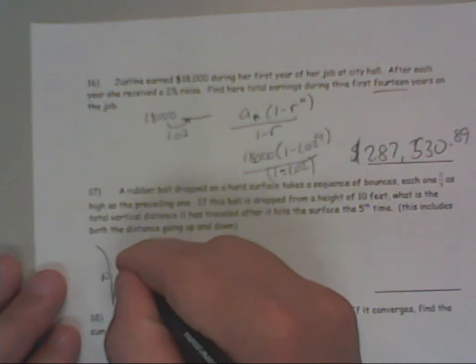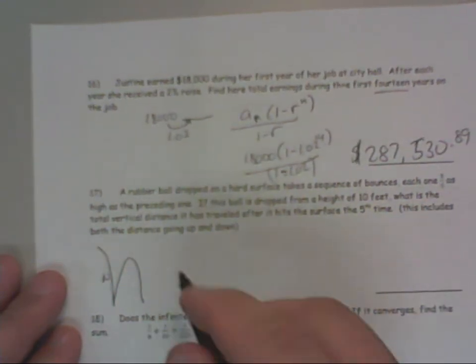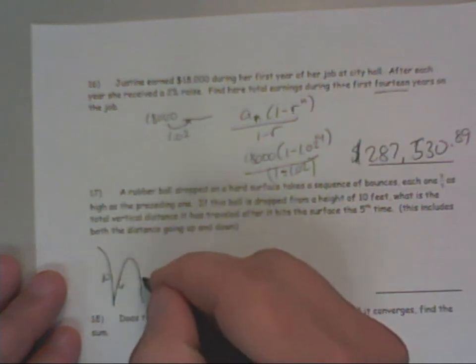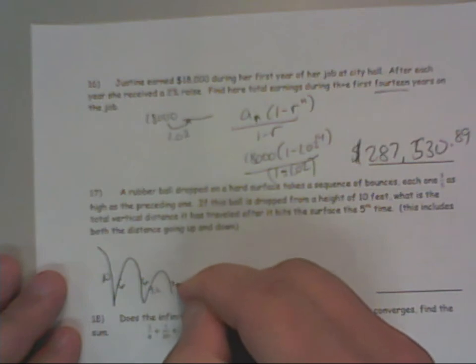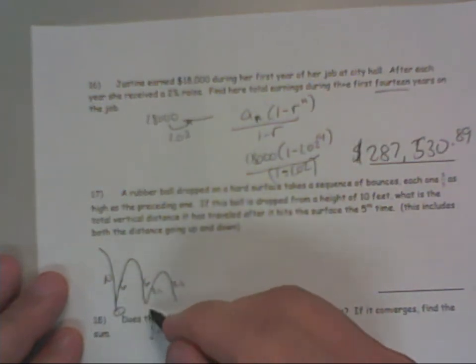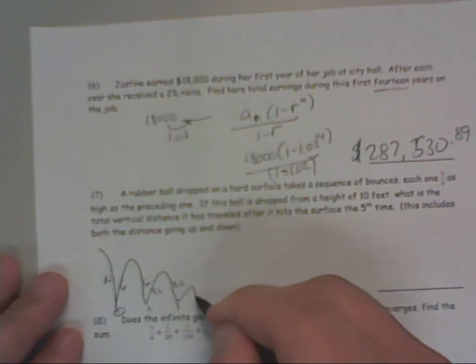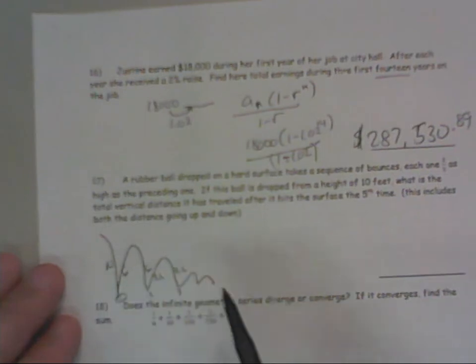So it comes up. A lot of us figured out that we'd multiply by 0.6. That's 3/5. It comes up 6 feet then, and it goes down 6 feet. And then I think it was 3.6 and down 3.6. So here it hits the surface the first time, the second time, the third time, the fourth time, and then the 5th time it stops. So we want to know what is that total distance.